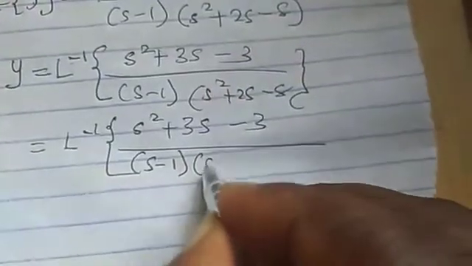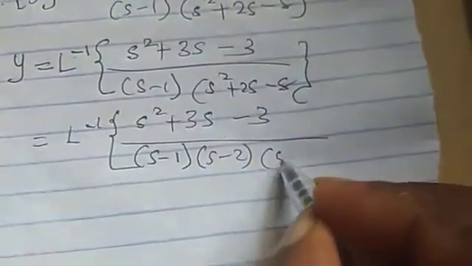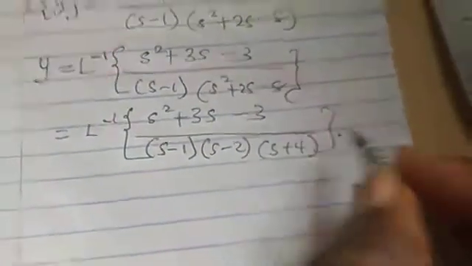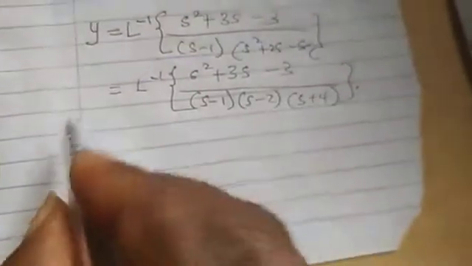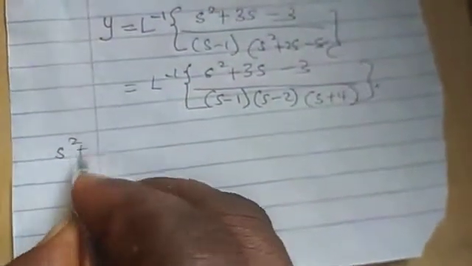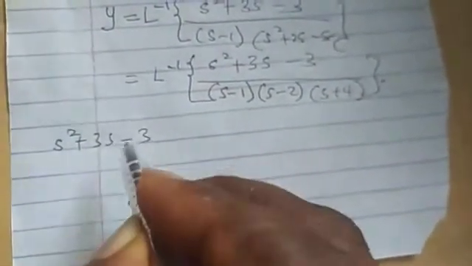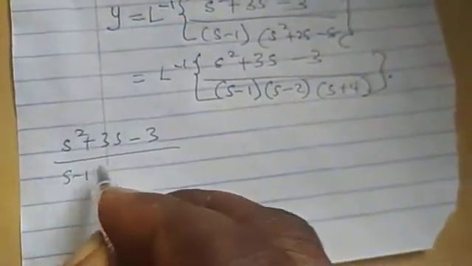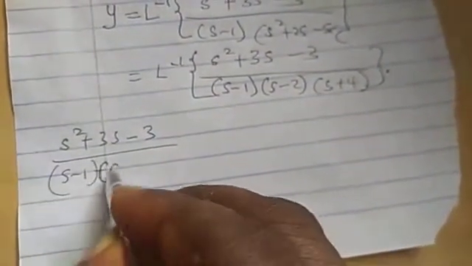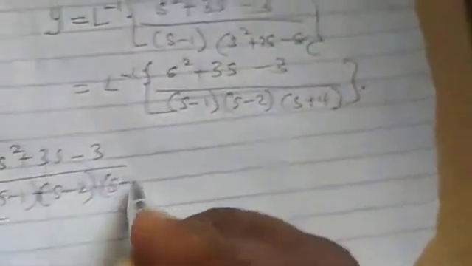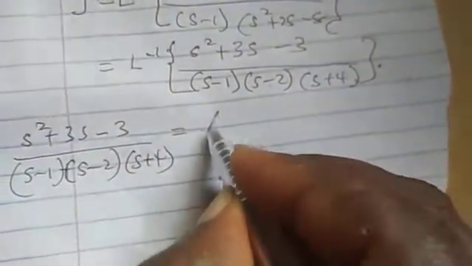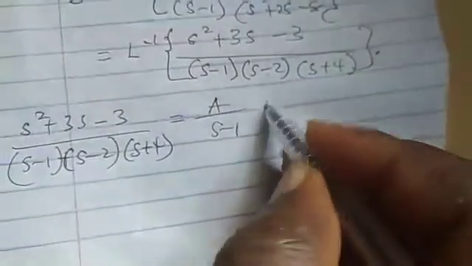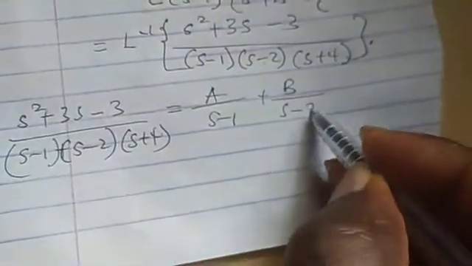It should be s minus 2 and s plus 4. So we'll come back to this place. This is where partial fraction comes in. (s squared plus 3s minus 3) over (s minus 1)(s minus 2)(s plus 4). We say A over s minus 1 plus B over s minus 2 plus C over s plus 4.